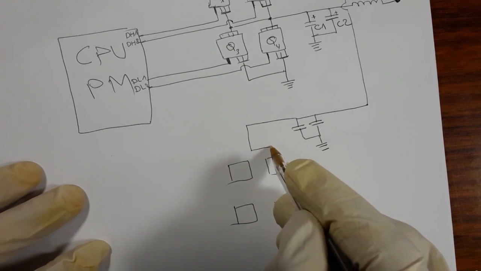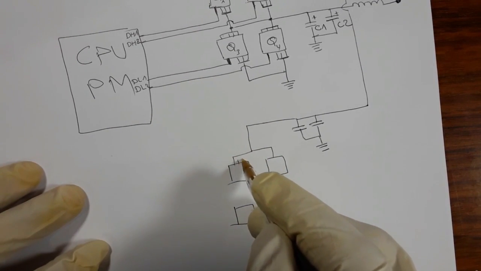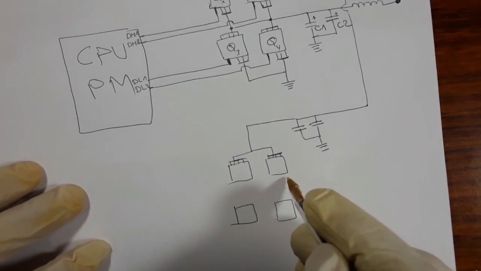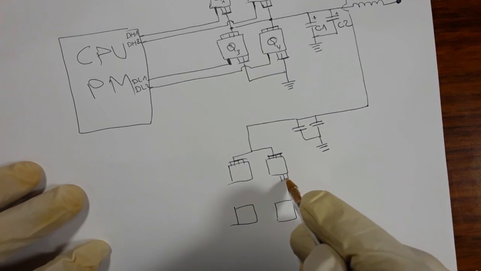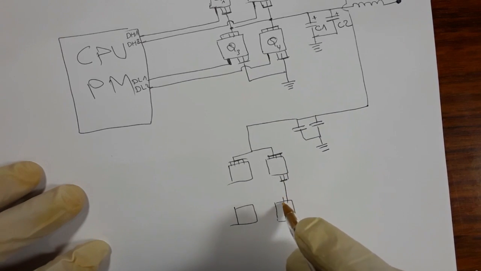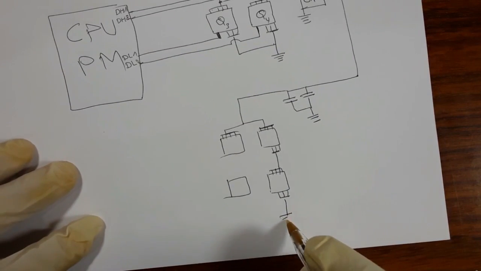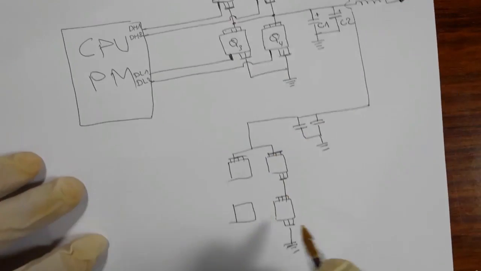Okay, the drain of this MOSFET, here we have the drain also of this MOSFET. The source of this MOSFET, as you can see, is connected to the drain of this MOSFET, and then the source is connected to the ground, as you can see, exactly like this.